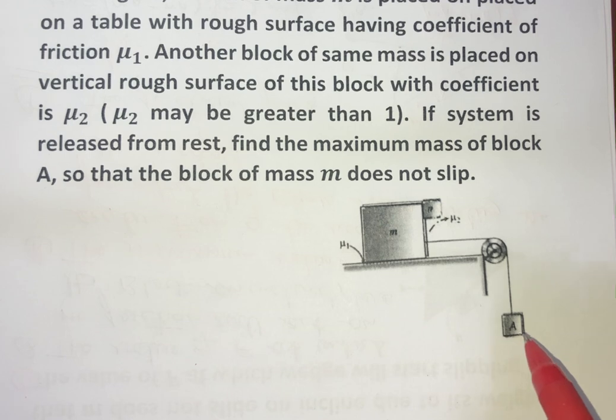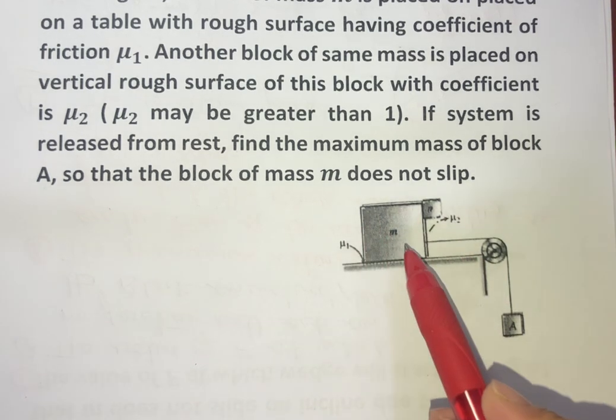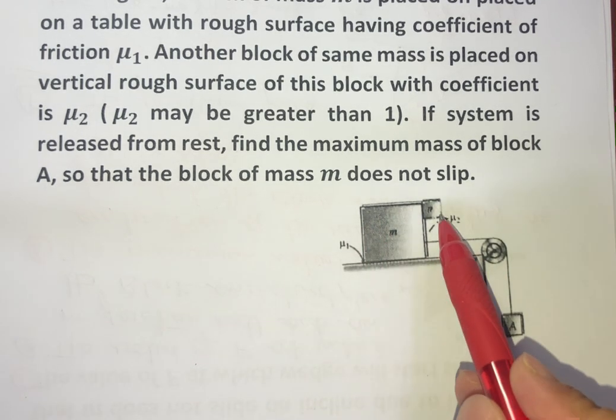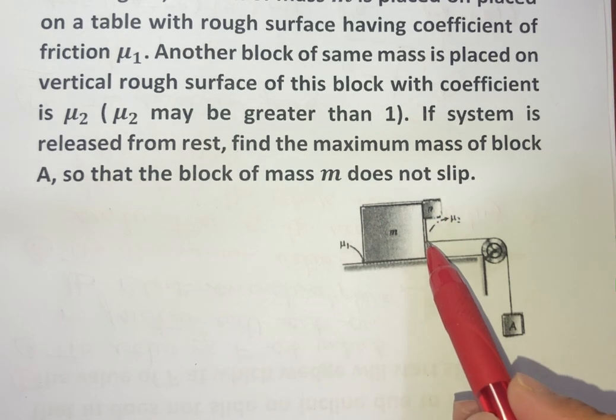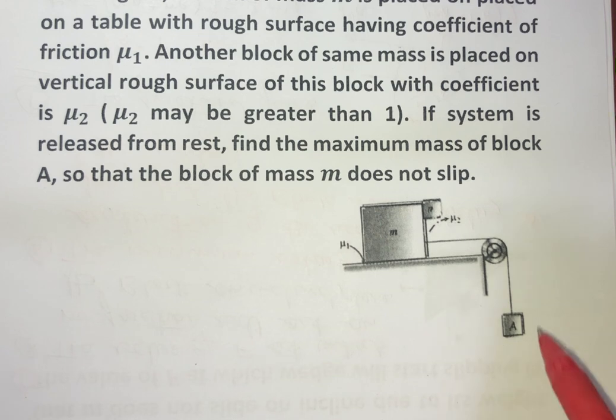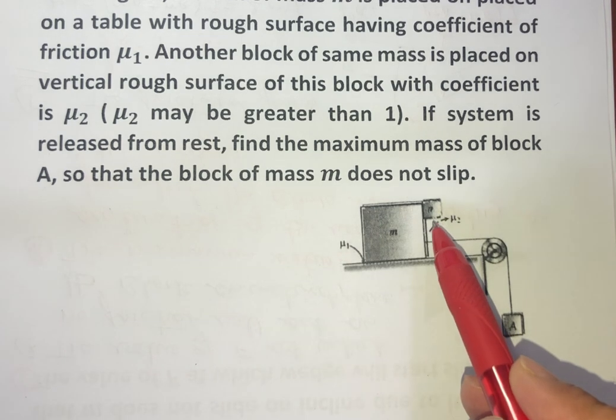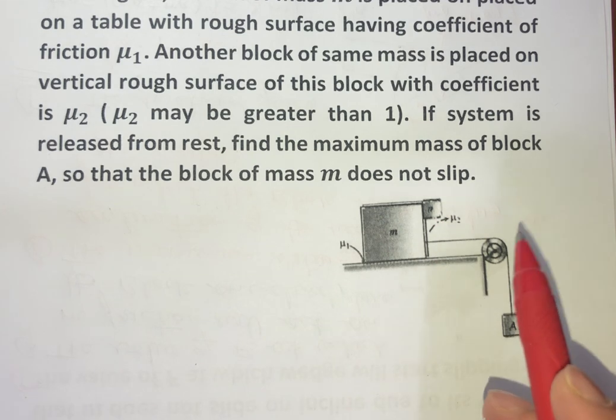So this is block A. It is connected with a bigger block whose mass is also m, and a small mass m is on the vertical face, and we have to find out the mass of this block A such that the block which is on the vertical face does not slip.